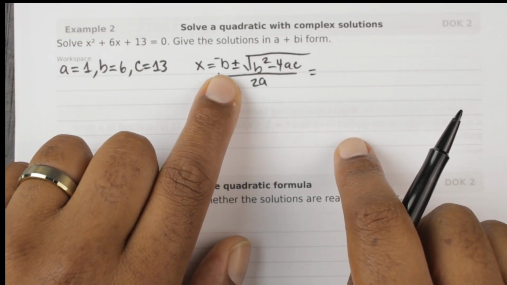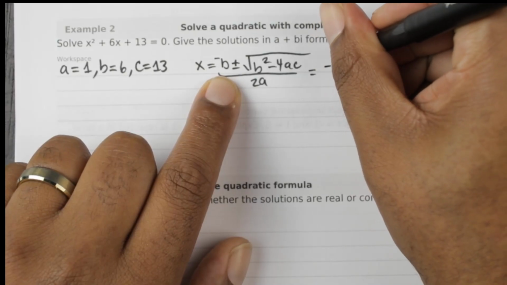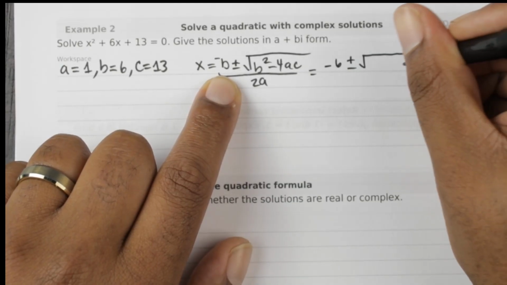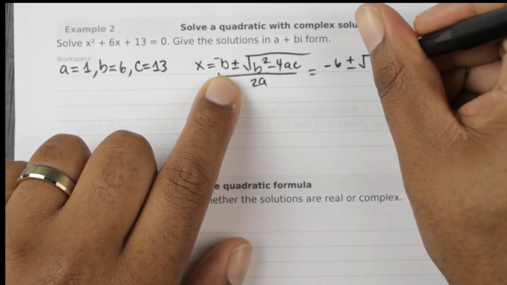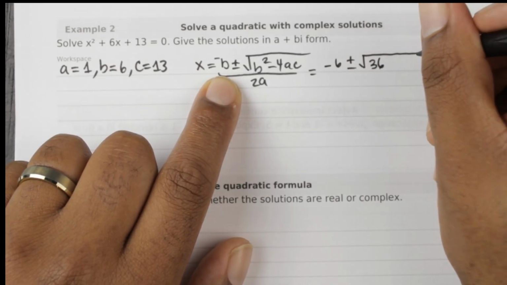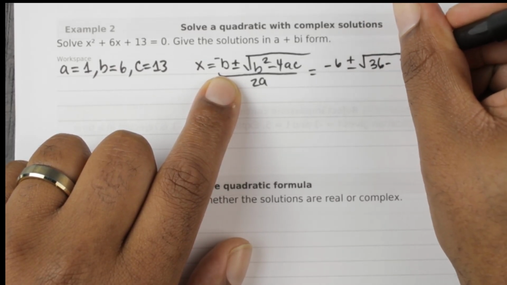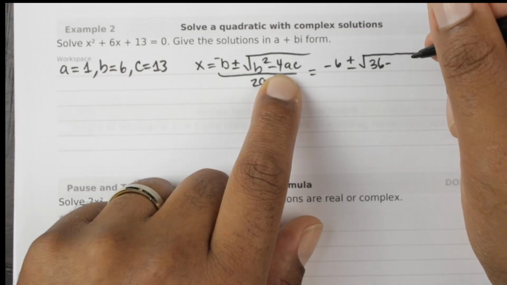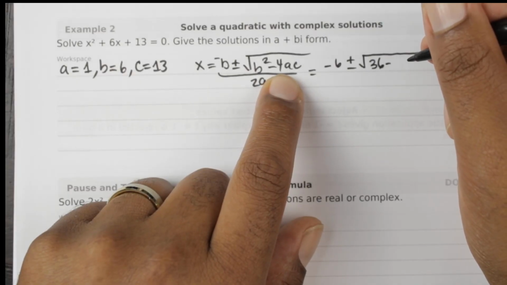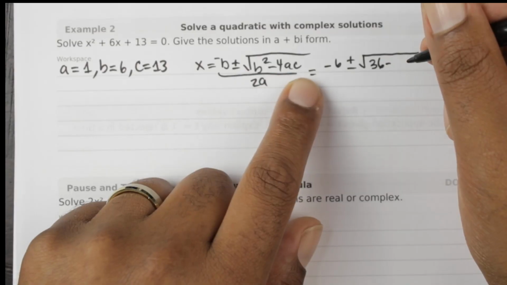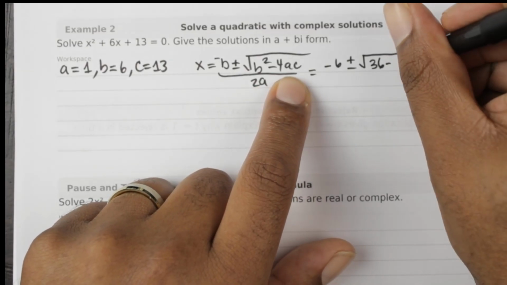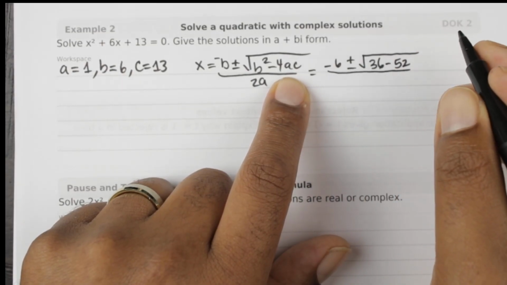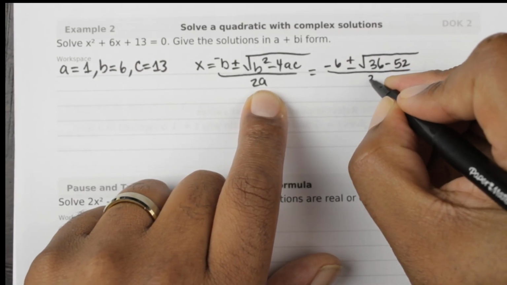So we have negative b, which is negative 6, plus or minus the square root of 36, because we have 6 squared, 36, minus 4 times 1 times 13. So that's going to be minus 52. And we're going to divide by 2 times a, which is 2.